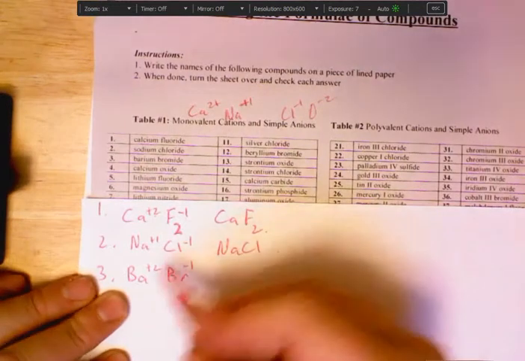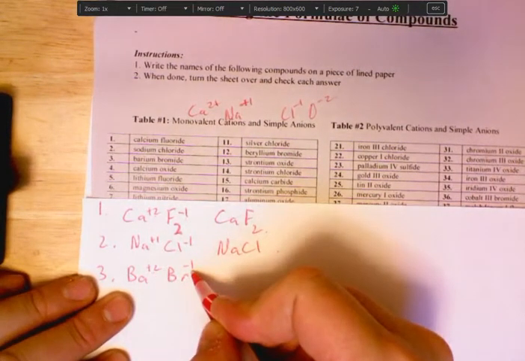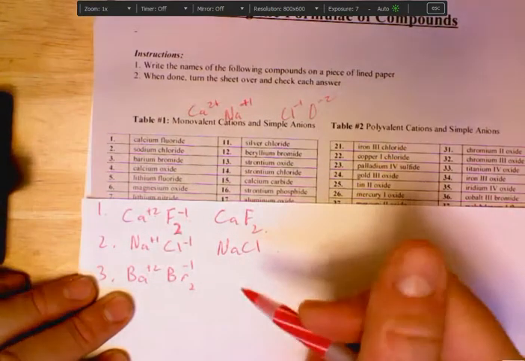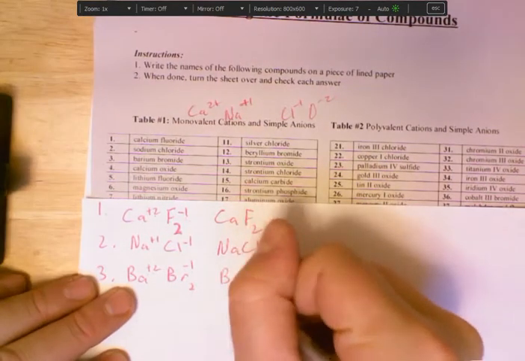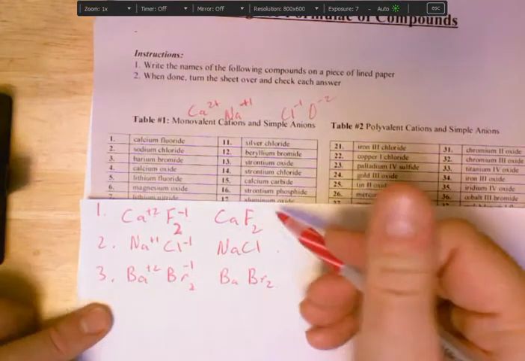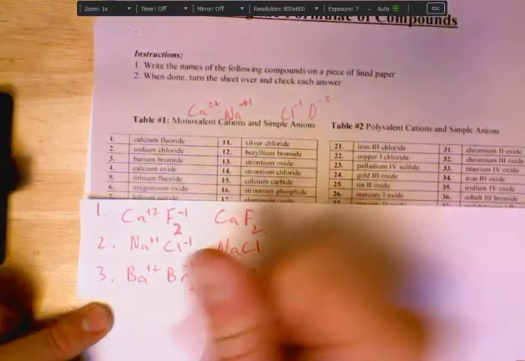So we have to make sure the charge on the anions equals the charge on the cations. Right now we have +2 and -1. We need to put a little 2 down here. 2 times -1 is -2, and that cancels out the charge on the barium. So BaBr2. And the reason we're doing that is the charges on these compounds always have to equal 0.